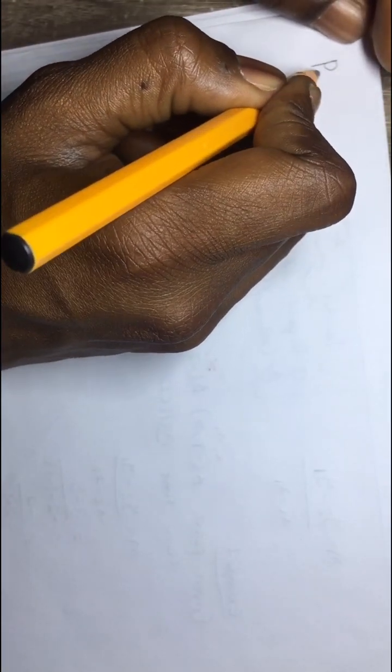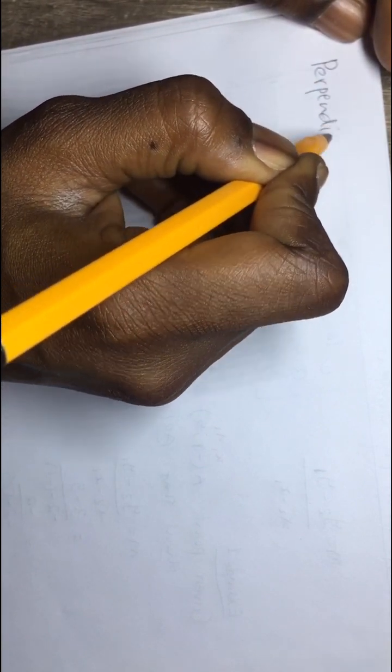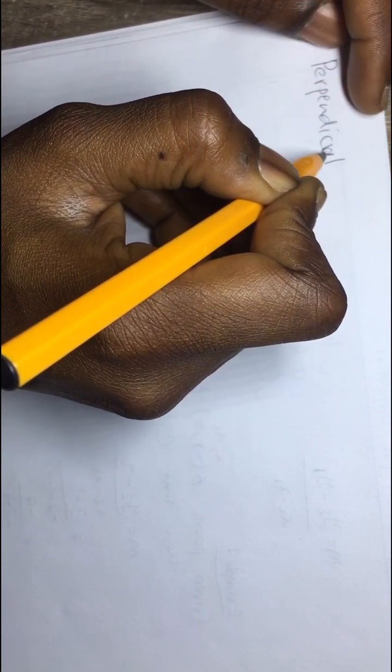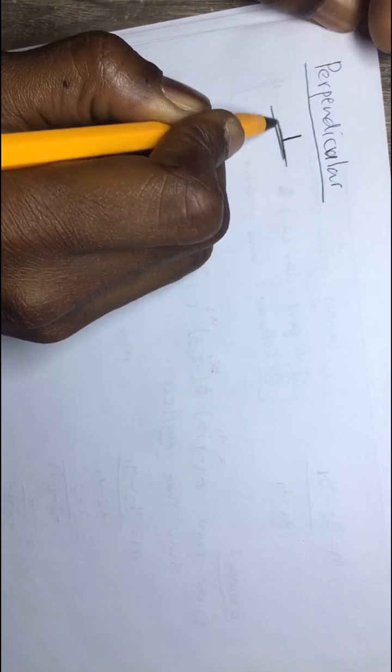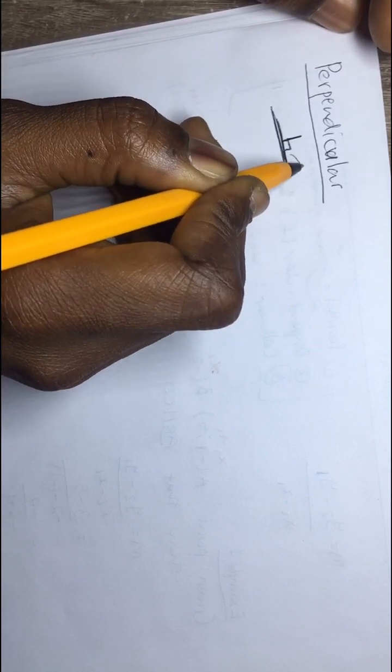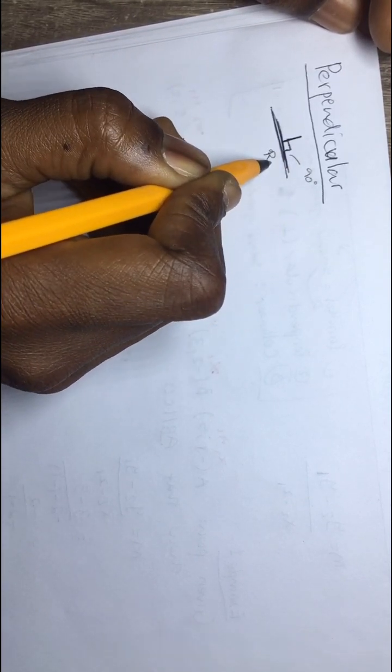Let's do the last topic, the last part, when we're dealing with what? Perpendicular lines. Perpendicular lines, they intersect at 90 degrees. They form a right angle. So when you see a line like that, here it's 90 degrees. We call it the right angle.